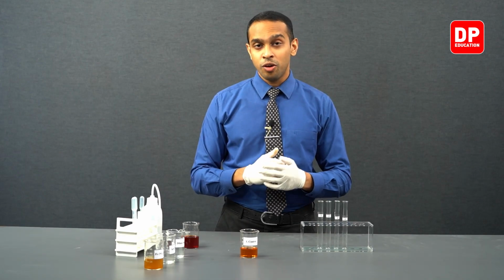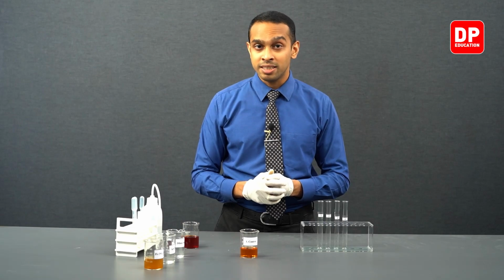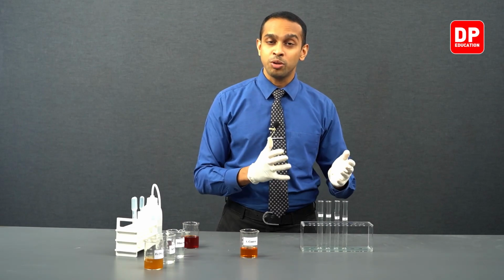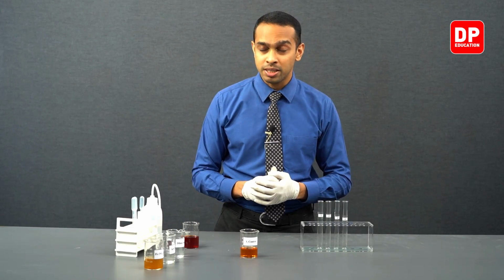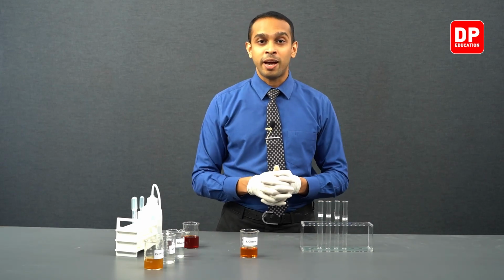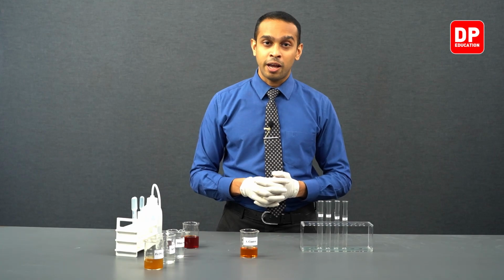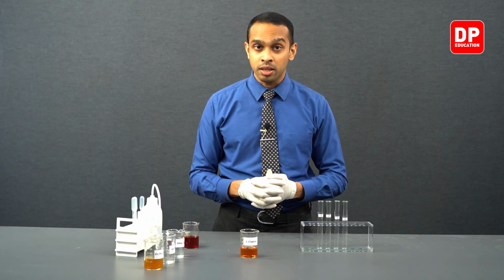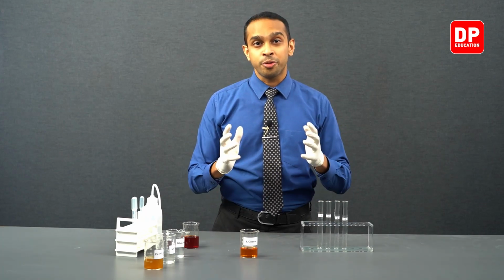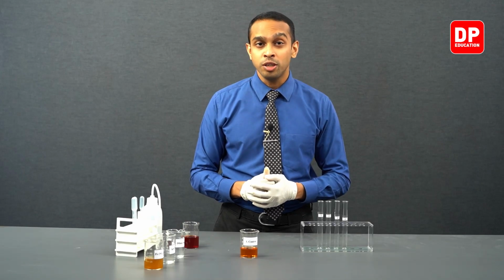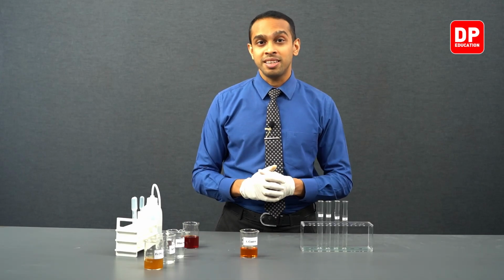And then when you are adding thiocyanate ions, due to the reaction between Fe3+ and thiocyanate, we produce the iron thiocyanate complex, thiocyanatoiron(III) ion. So this complex is going to be blood red in color.